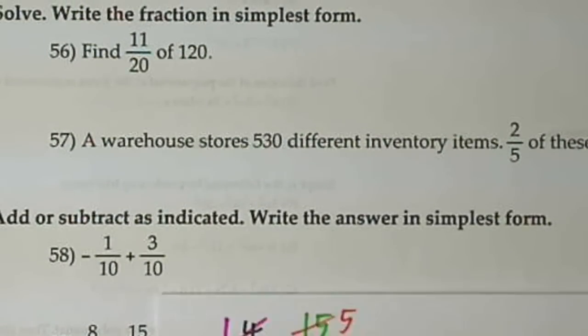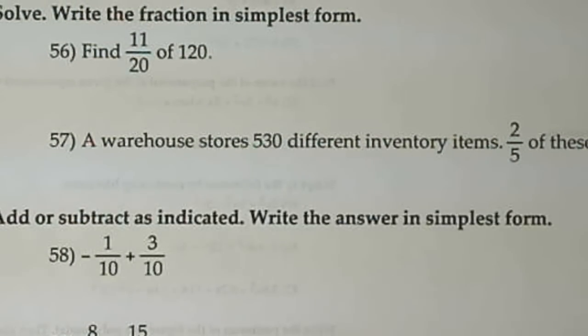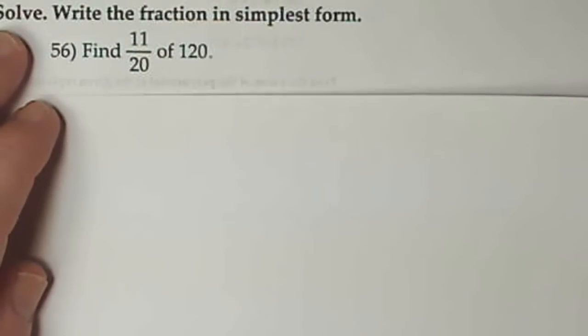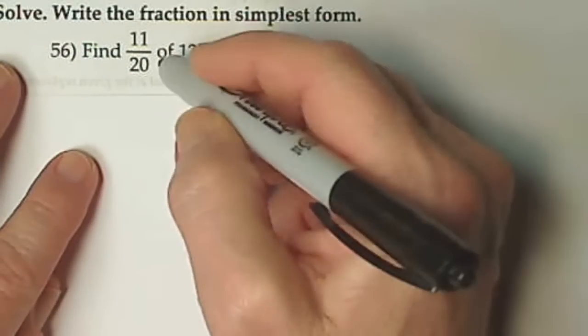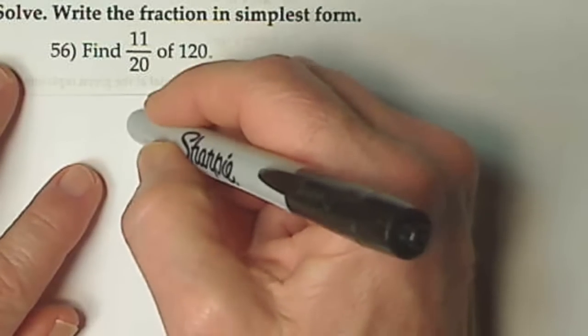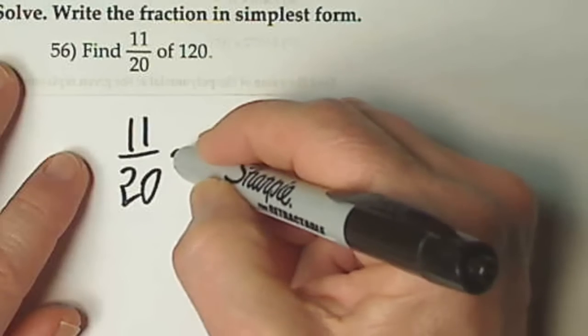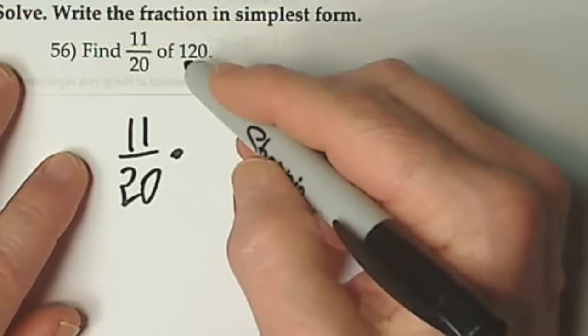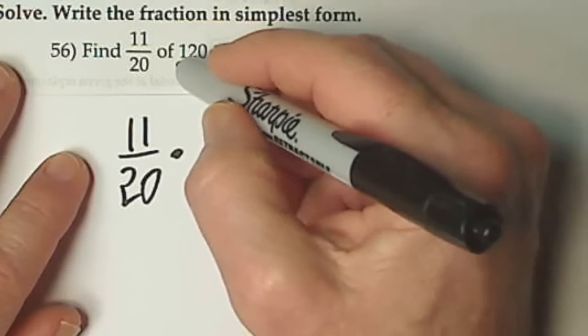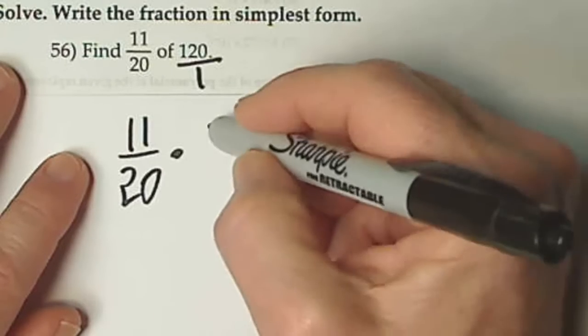Number 56, 11/20 of 120. To find 11/20 of 120, you multiply 11/20 times 120. Gee, I wish that was a fraction. Now it's a fraction.